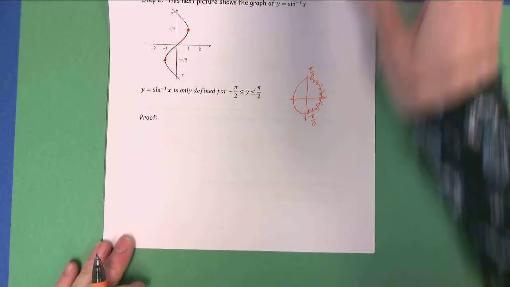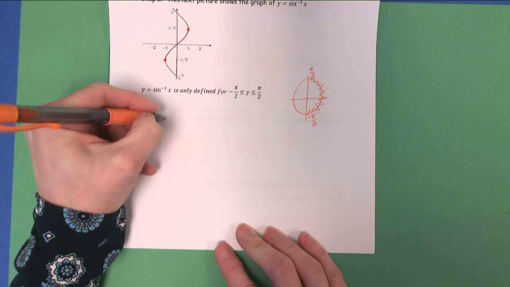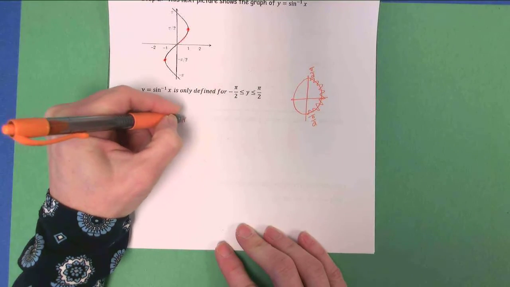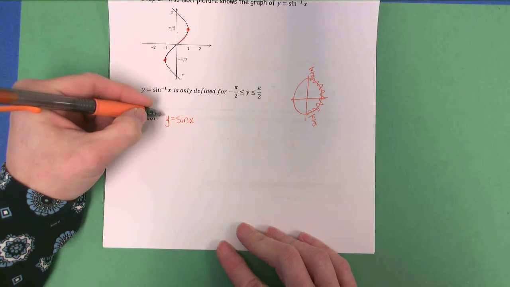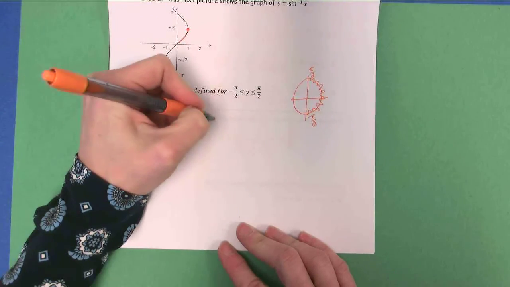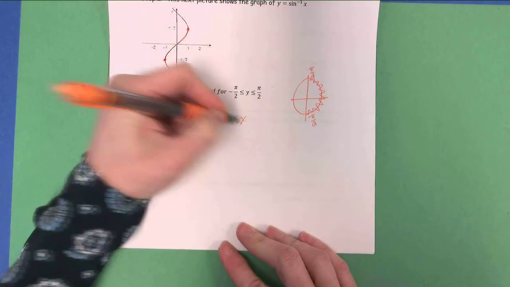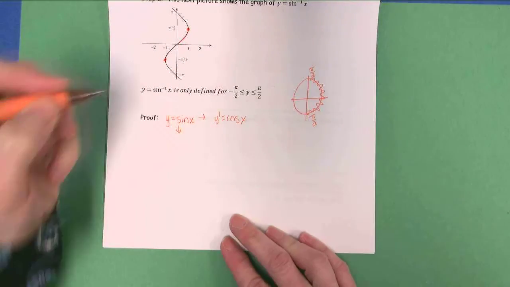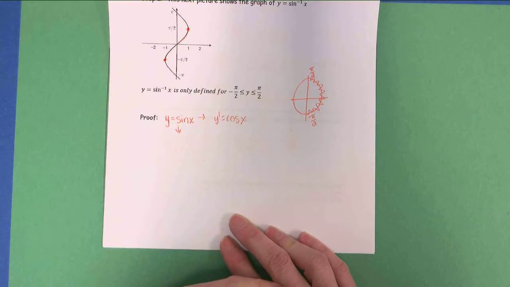So here comes our proof. We're going to start with y equals sine x. Now let's not forget, we already know the derivative of y equals sine x. If I was finding the derivative of y equals sine x, it would be y prime equals cosine x. Simple. But now, I want to go a different direction. I want to find the derivative of the inverse of sine x.